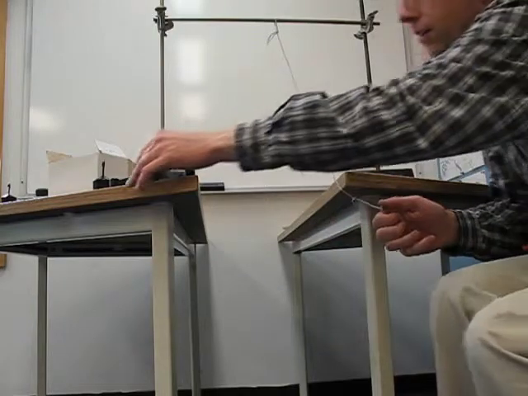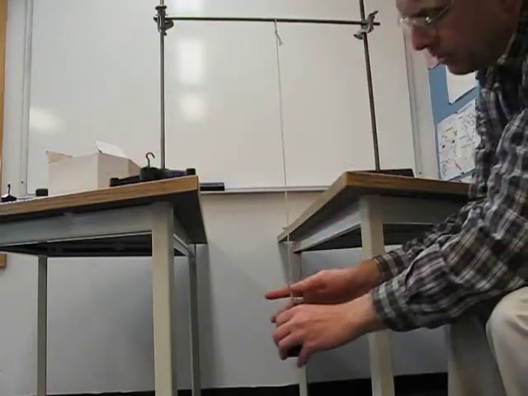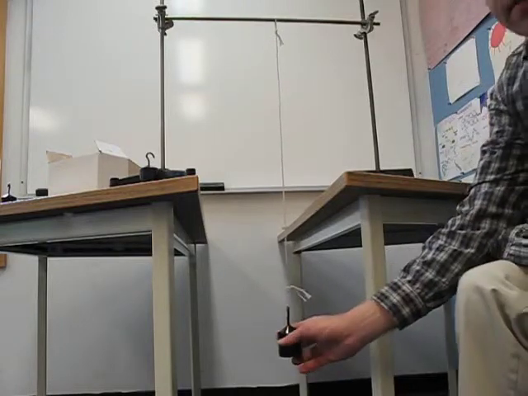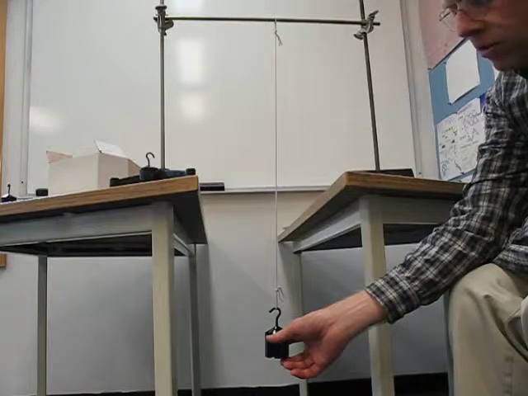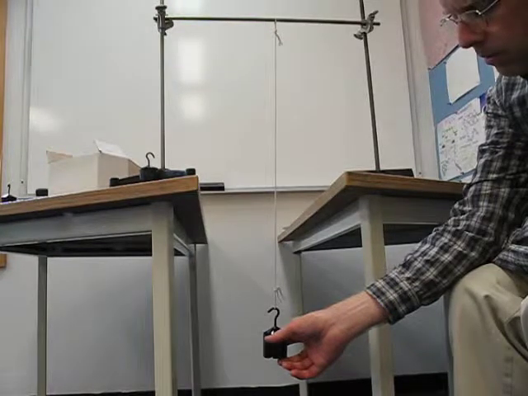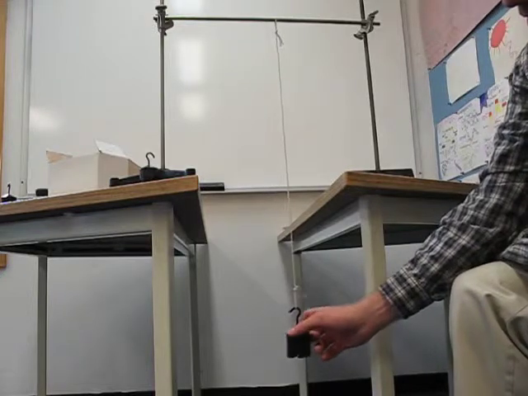Okay, well, now let's swap that out. Let's replace it with a 500-gram mass. So, is the 500-gram mass going to go faster or slower? Well, you decide. Hit pause, take a second to think about it, and then we'll see.